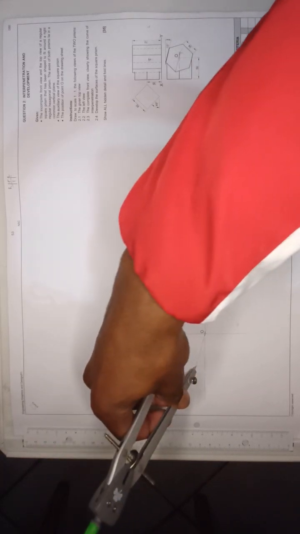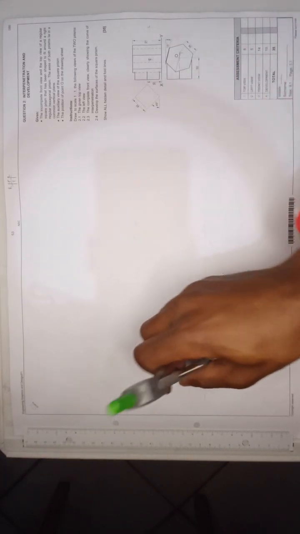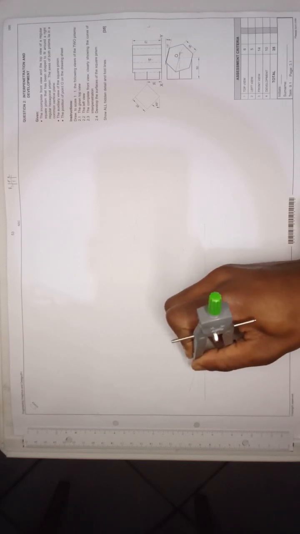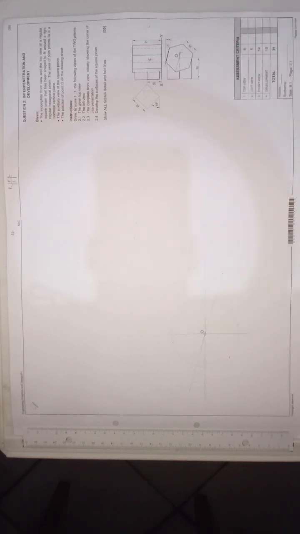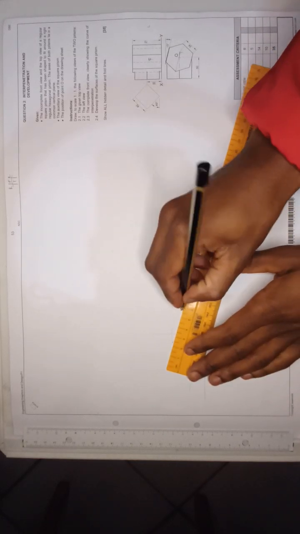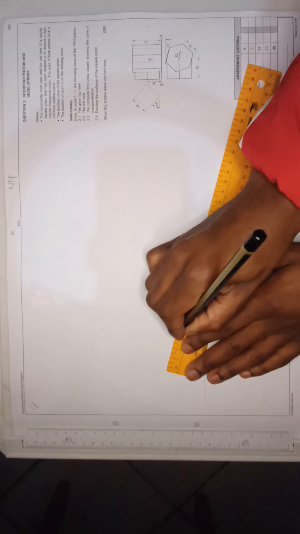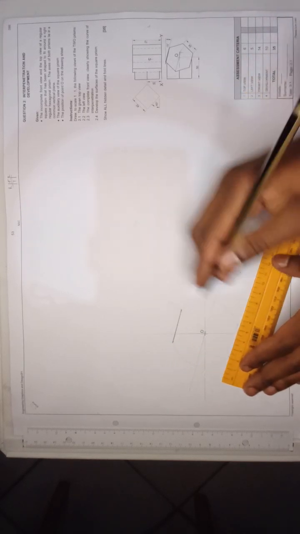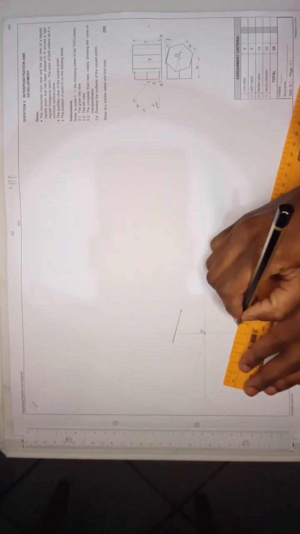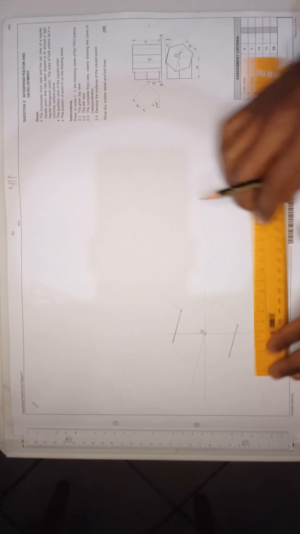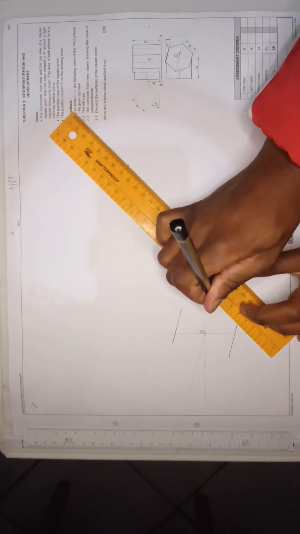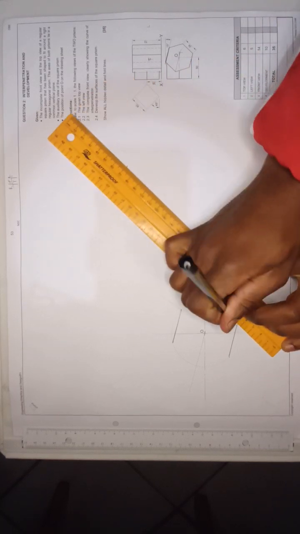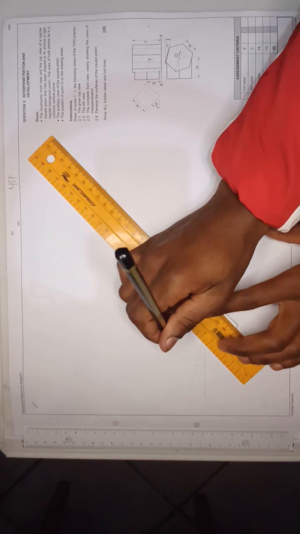Again, on this point, scribe an arc on the circumference, also scribe an arc on this circumference. And then what I can do now is confidently join all these points with a solid line, okay? That's how you plan your drawing before you can even start.